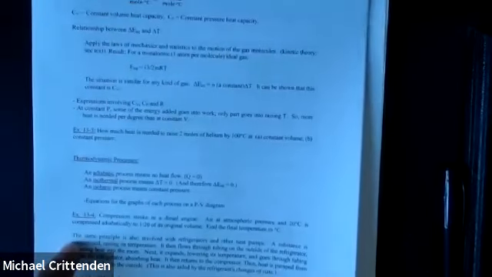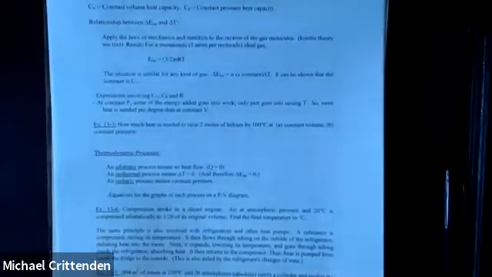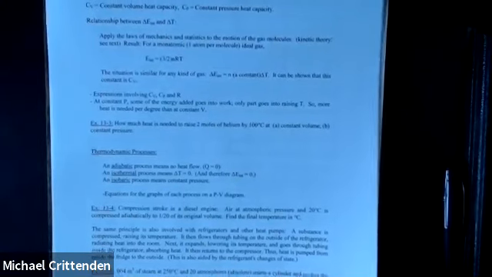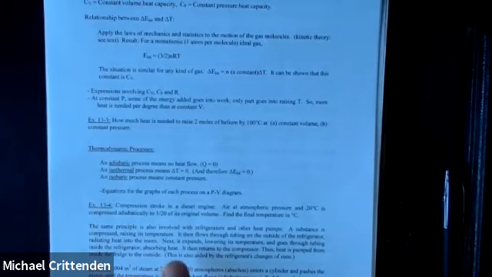Now, what it does say here in this paragraph is that these same principles I've been talking about, I've been kind of talking about engines, but they're also involved in refrigerators and other heat pumps, such as an air conditioner.